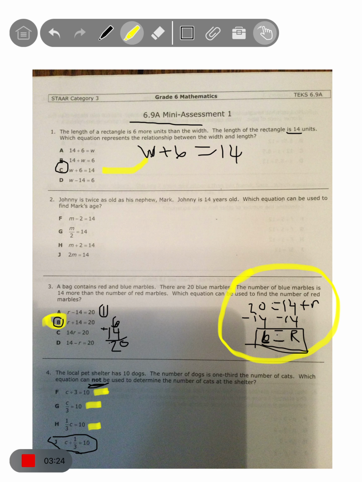So it's got the number of your cats divided by 1/3 equals 10, and that's the one that cannot be used to determine the number of cats at the shelter, because that's going to give you too small of a number. It would not work for finding your number of cats.